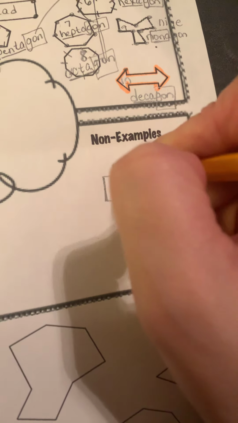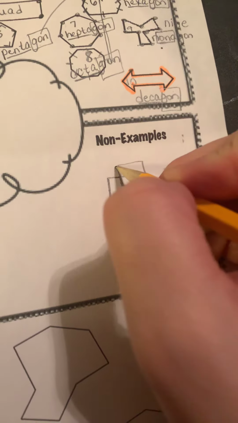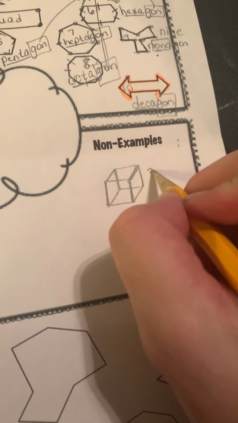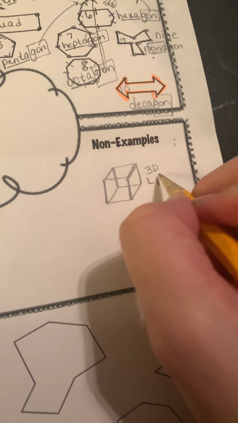Non-examples. What could be a non-example? Like, how would you draw a non-example? Okay, yeah, a cube. All right, so if y'all draw a square, and then draw another square in the top right corner, try to make them congruent, same size, same shape. And then you take the top left to the top left, top right to top right, and you're connecting the vertices. Why is this not a polygon? Because it's 3D, 3 dimensions. It has length, width, height.